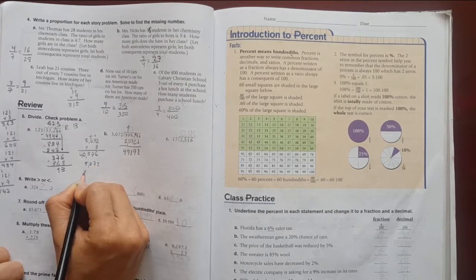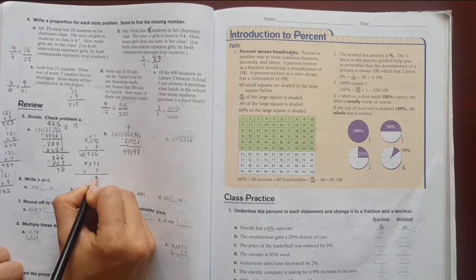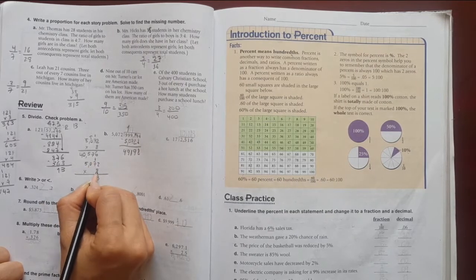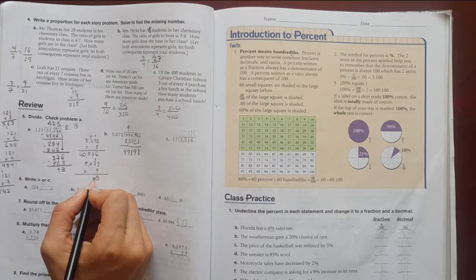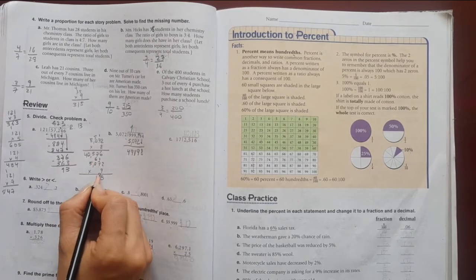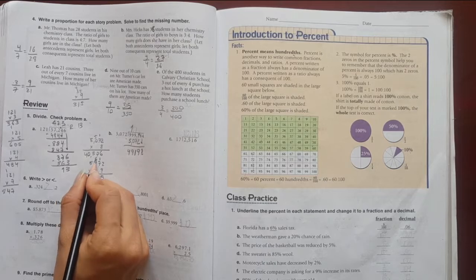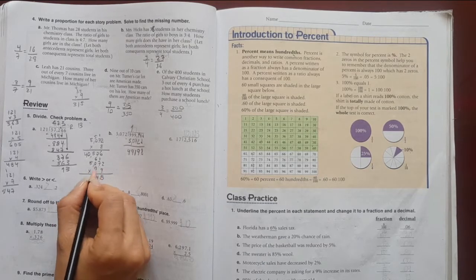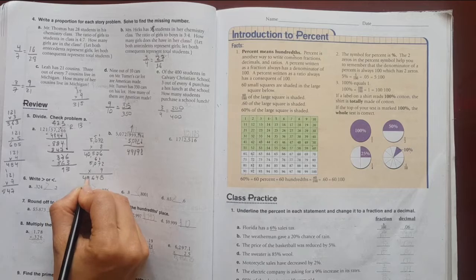5,072 multiplied by 9. 9 multiplied by 2, 18, I carry 1. 9 multiplied by 7, 63, plus 1, 64, I carry 6. 9 multiplied by 0, 0, plus 6, 6. And 9 multiplied by 5, 45.